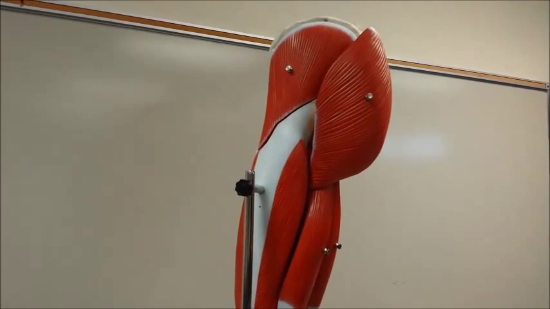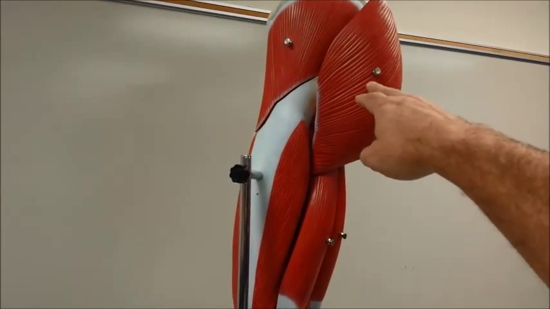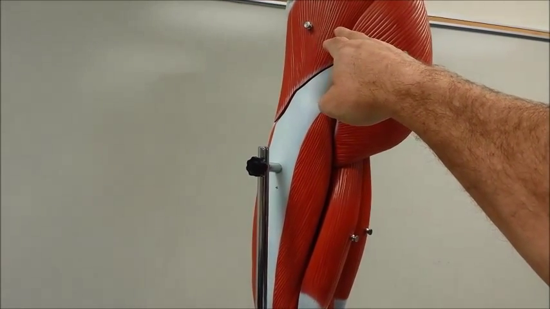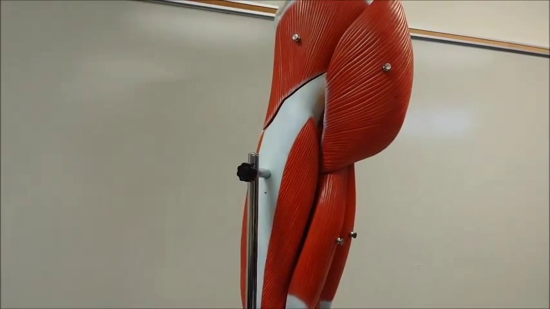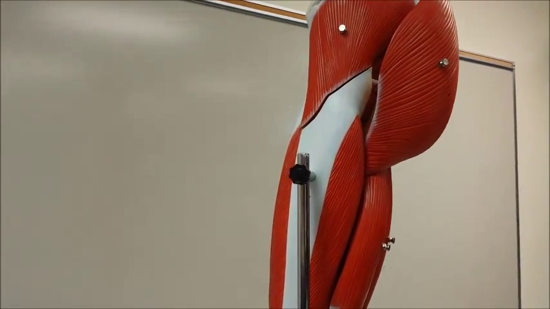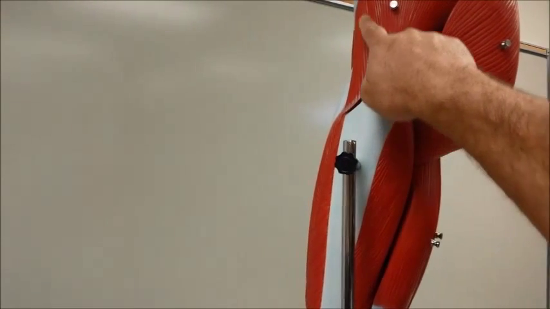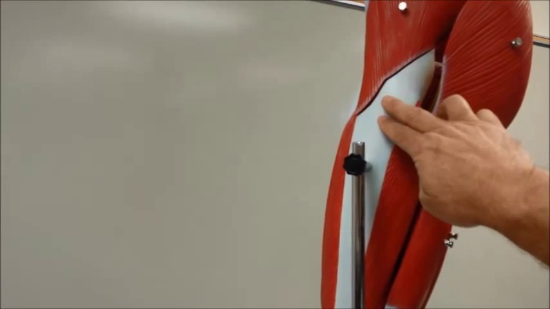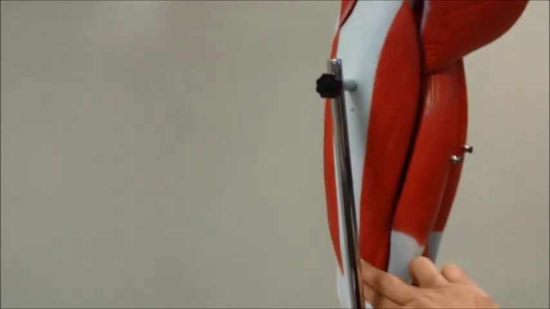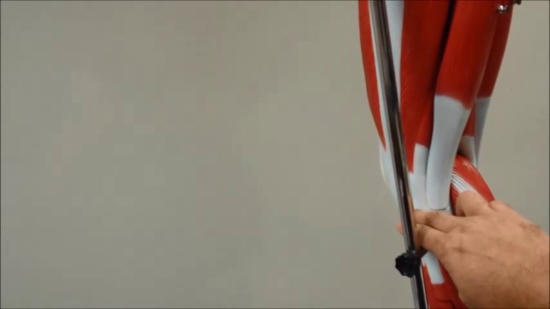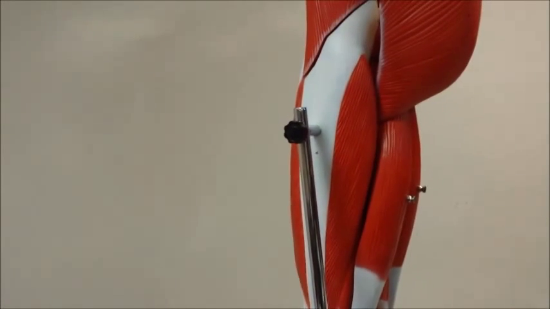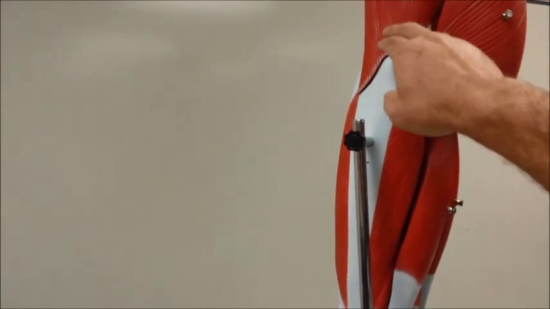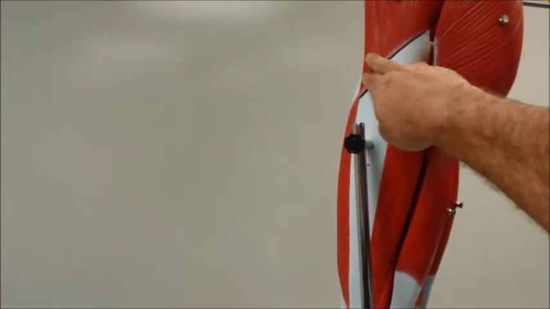Lateral aspect of the thigh is the Gluteus Maximus. It's an extensor of the thigh. And here is the Gluteus Medius. And as I've studied this model, I'm thinking that this right here is the tensor fascia lata. And this is what gives rise to the iliotibial band that extends down to the knee. These would both be abductor muscles, Gluteus Medius and TFL.